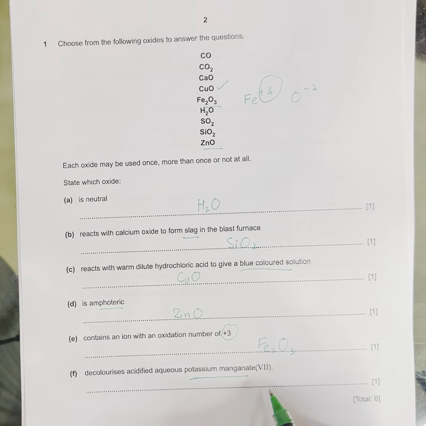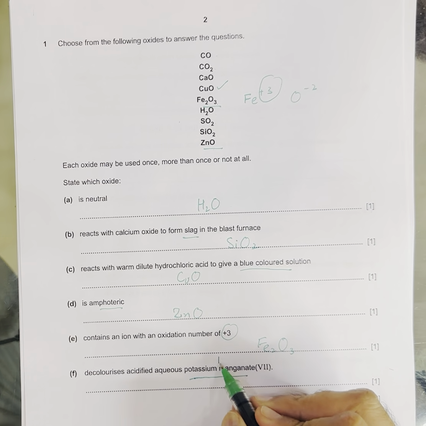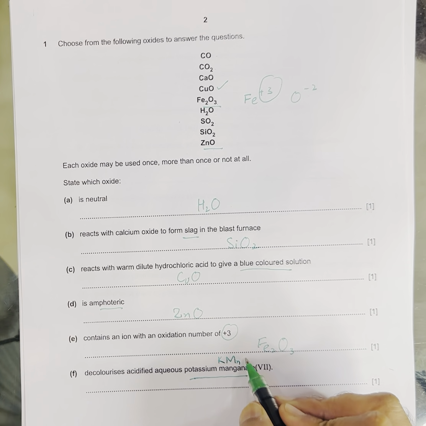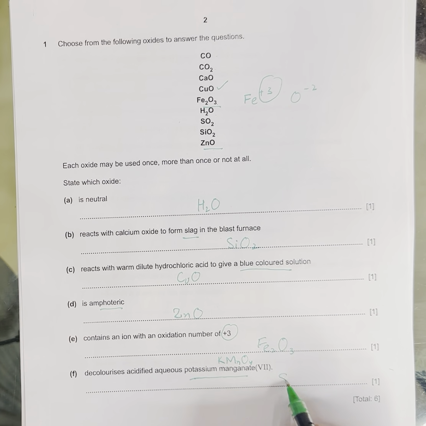So potassium permanganate is KMnO4 and it decolorizes SO2. So here we solve the question number 1.